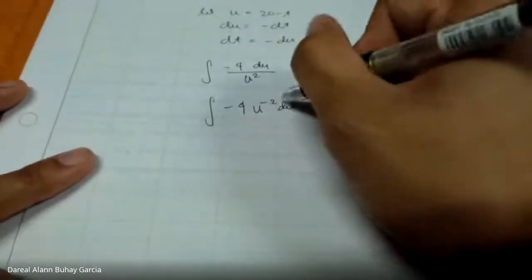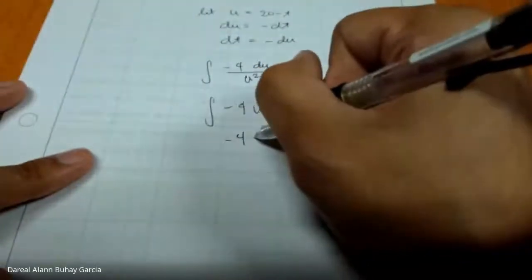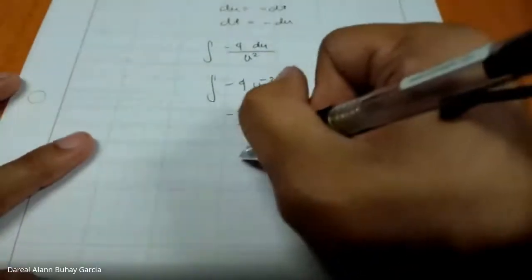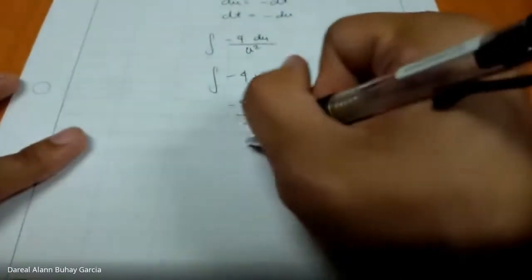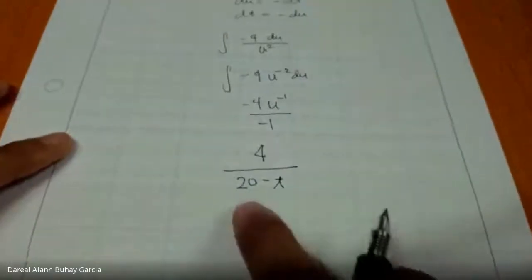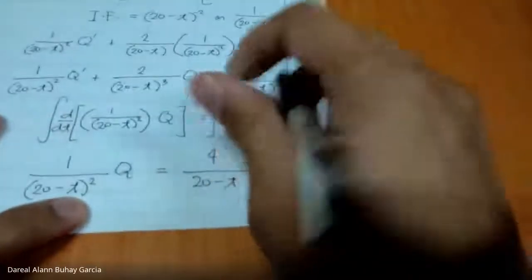Negative 2 plus 1 is negative 1. So 4 over 20 minus t. Yes, sir. Okay. Sige, thank you. So this is equal to 4 over 20 minus t.